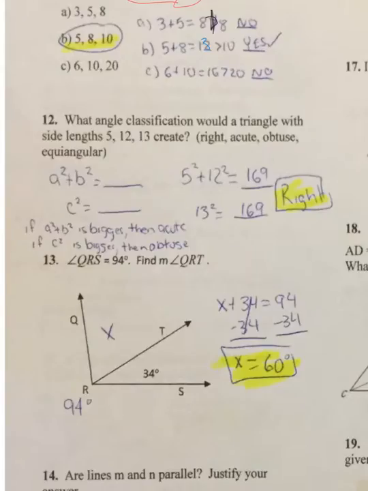Number 12. What angle classification would a triangle with side lengths of 5, 12, and 13 create? So now we are asking what type of triangle. Remember, the only reason we didn't include equiangular when we did this type of problem is because for it to be equiangular, it would make it equilateral, which means all three numbers would be the same. So obviously 5, 12, and 13 are different numbers.